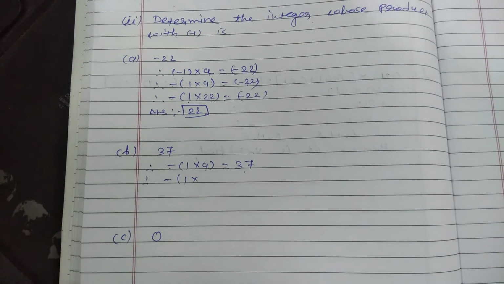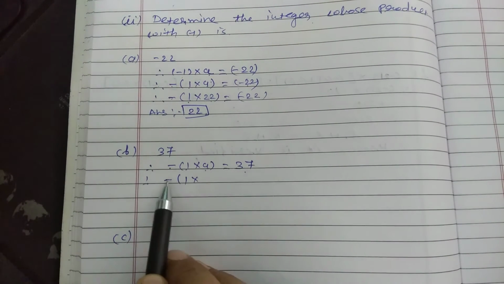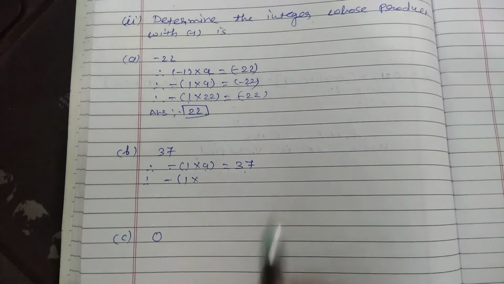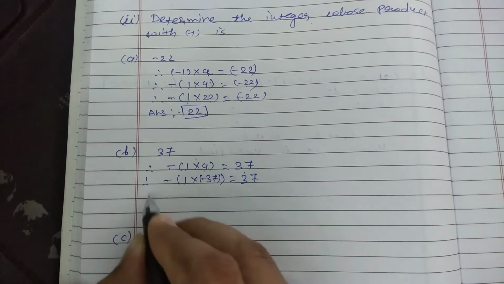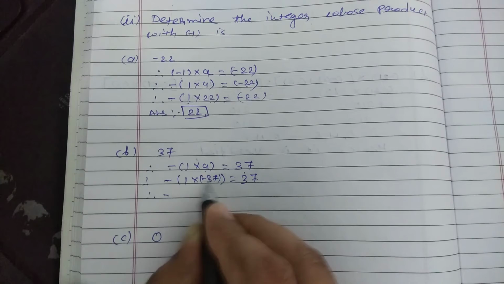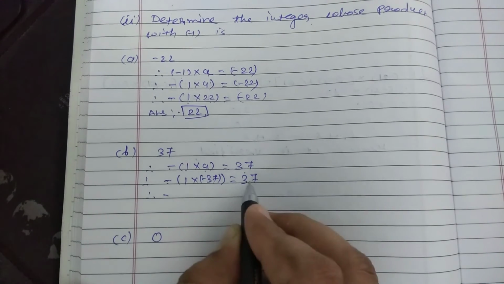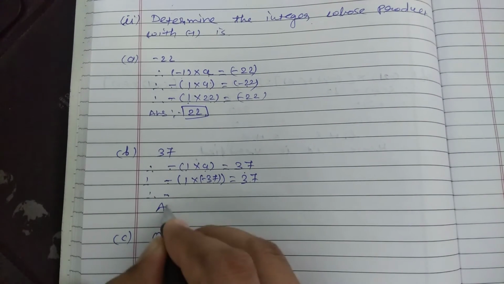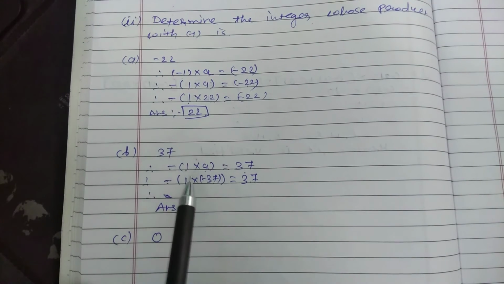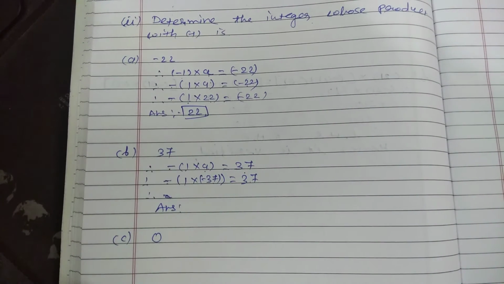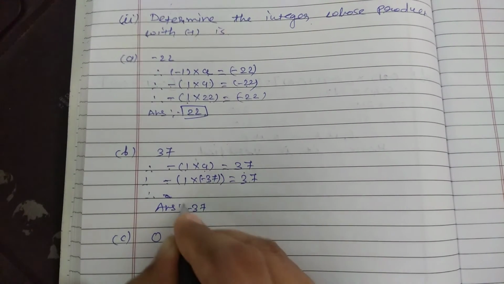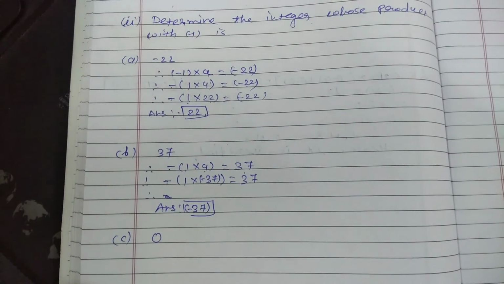So for a to be negative, 1 multiplied by a should be minus 37, and then minus minus will become plus 37. So here we will write a is equal to minus 37, and when we solve it, minus minus plus, we will get plus 37. Therefore, when we multiply minus 1 with minus 37, we get 37. So the answer is minus 37.